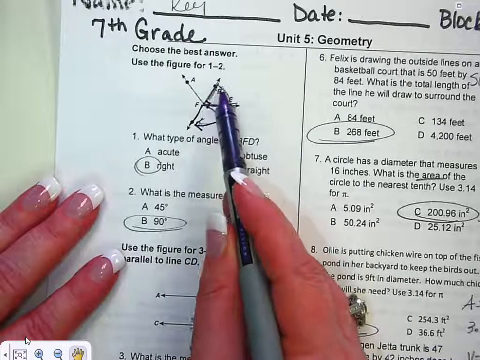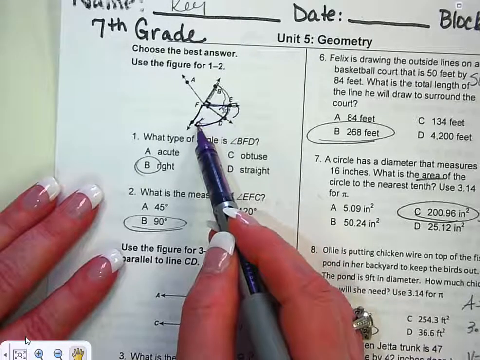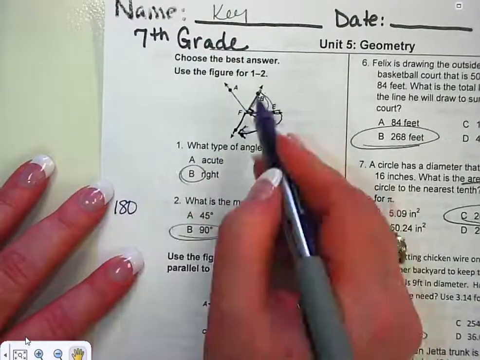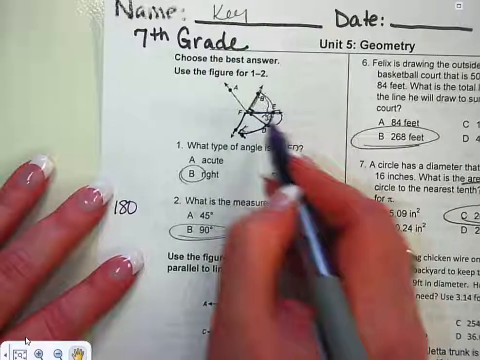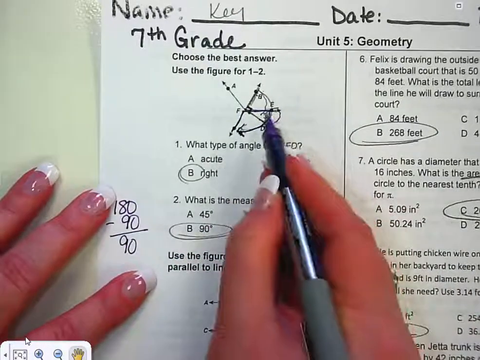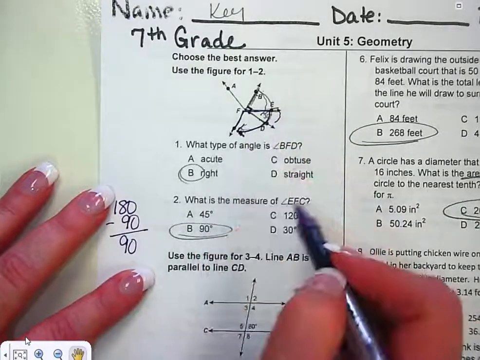And then I know this whole thing makes a straight line, so that is what? A straight line is how many degrees? 180. So I would say 180 minus this 90 right here leaves this angle from here to here is 90.